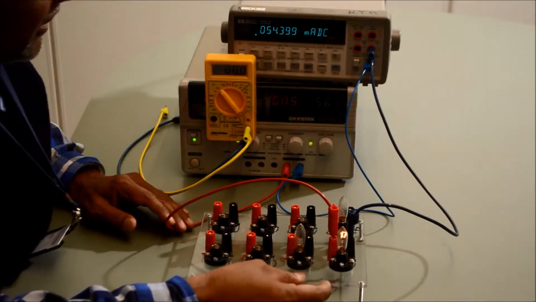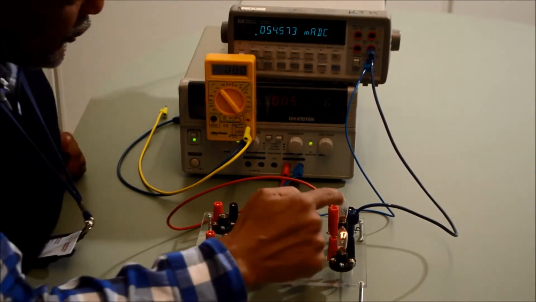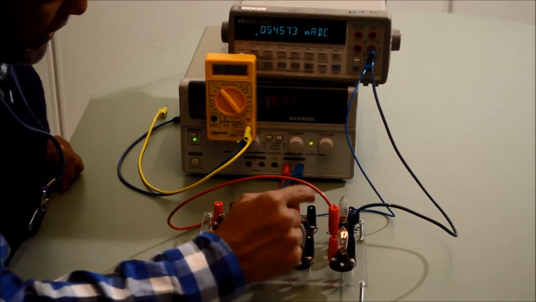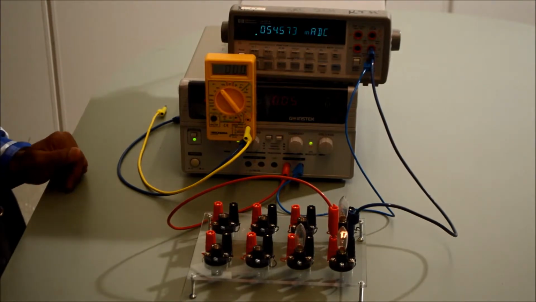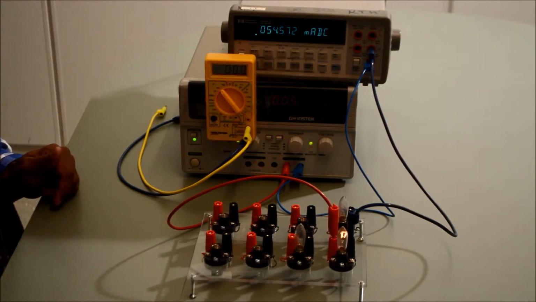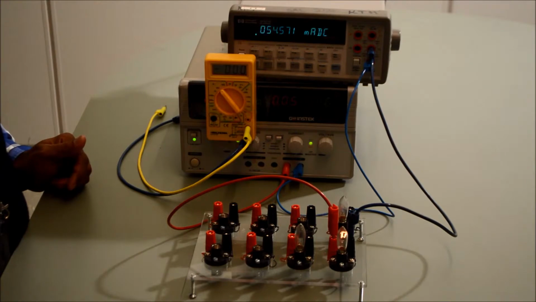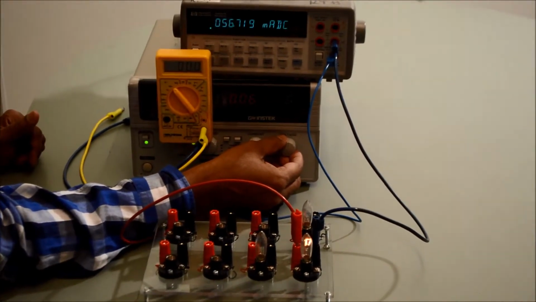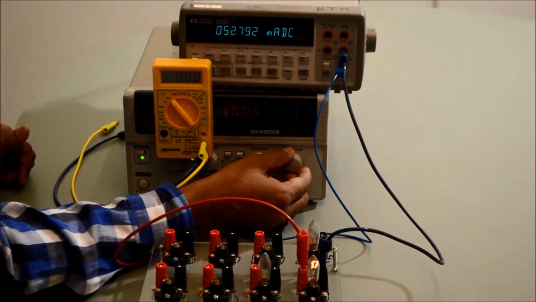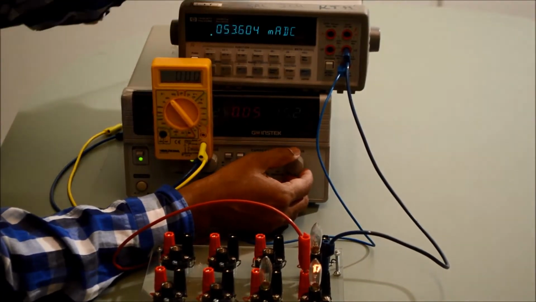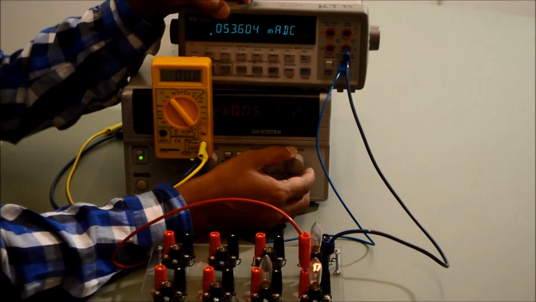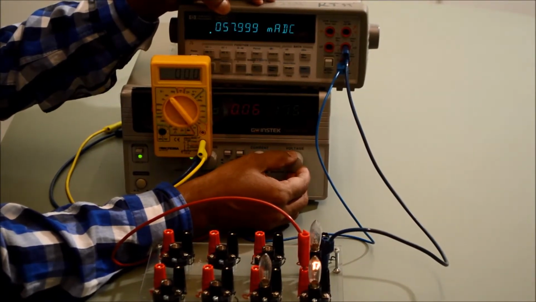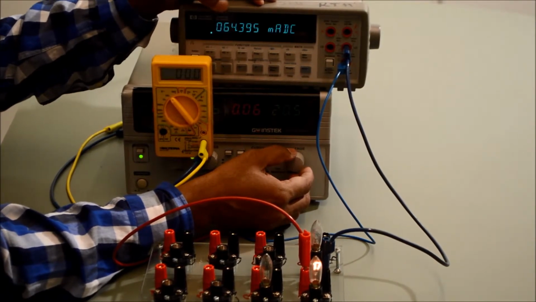So we have connected the amperemeter in series. So we have the same current passing through the lamp as through the amperemeter. Now let's see what happens when I increase the voltage. Now when I'm at 15 volt, the current is 53.6 milliampere. I increase this to 20, it has increased to 64.